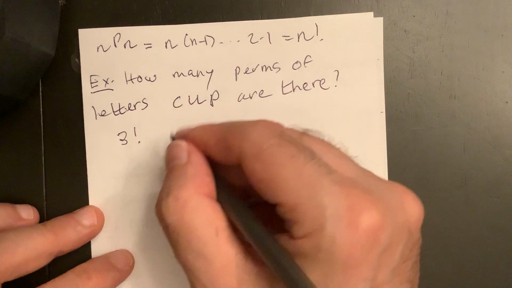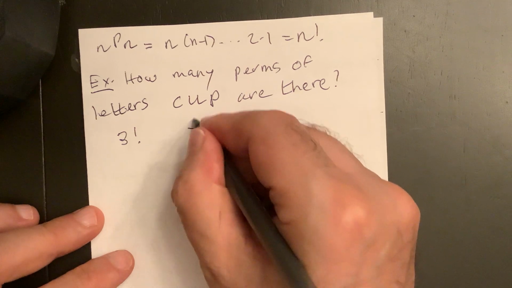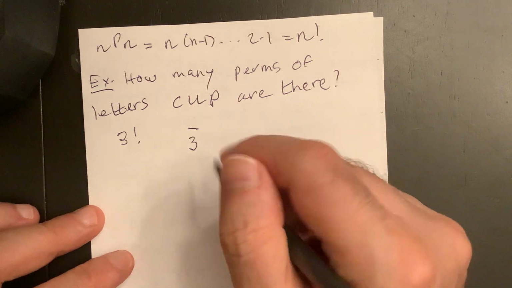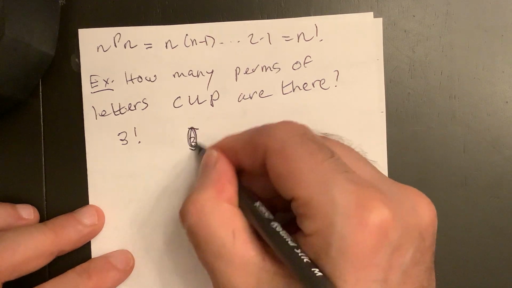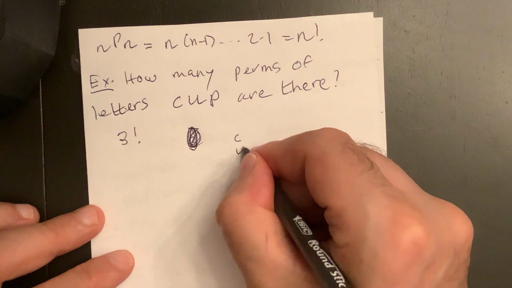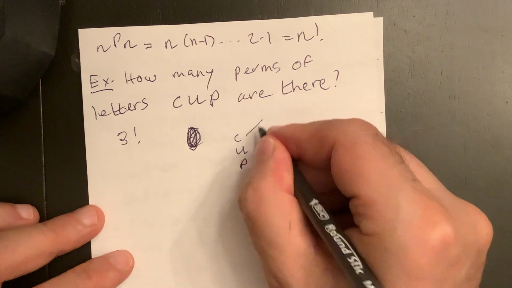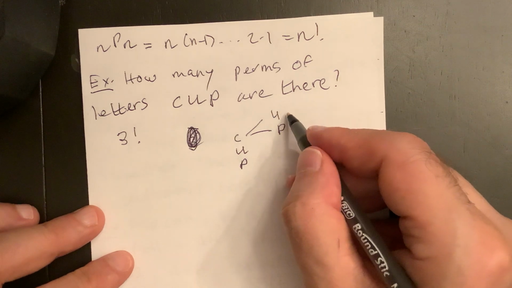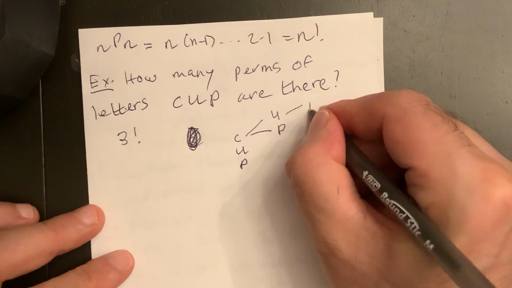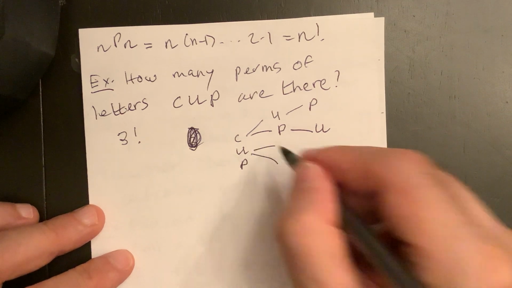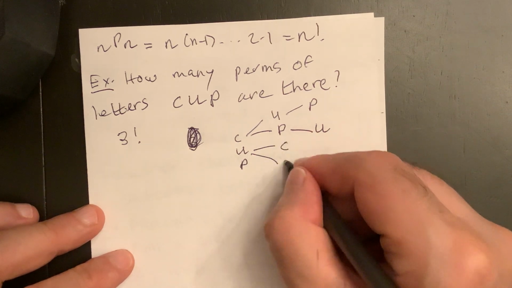So look, there's 3 possibilities here, and then for each, there's 2 here. So how could we draw this? There's 3 possibilities for the first, so you could have C, U, or P. If I have C, then I can have U or P here. There's only 2 possibilities left. Now here there's only 1 possibility left, P, and here only 1 possibility left, U. So we get this multiplying tree effect here.